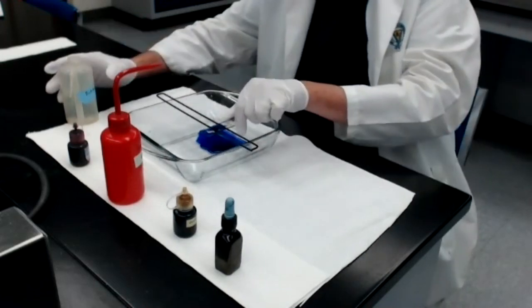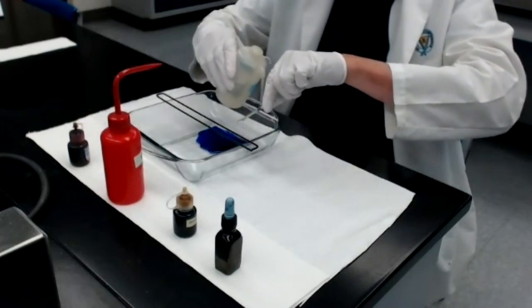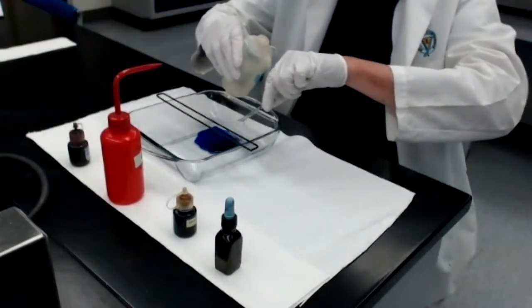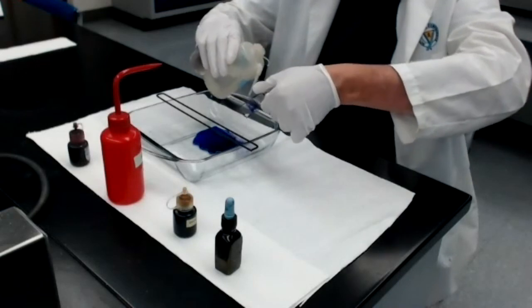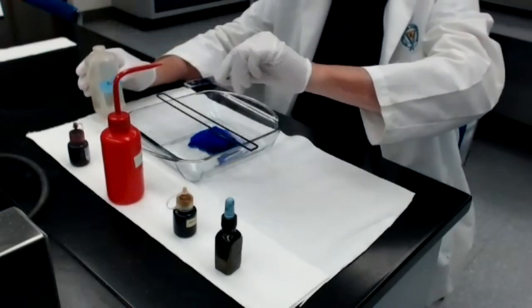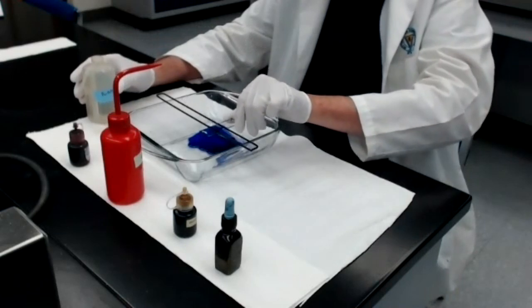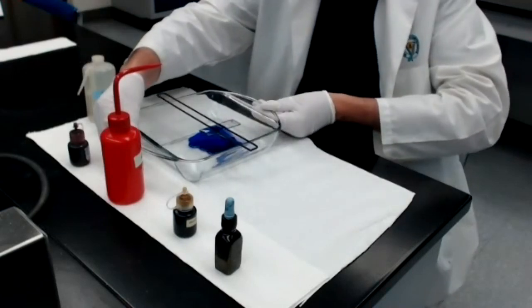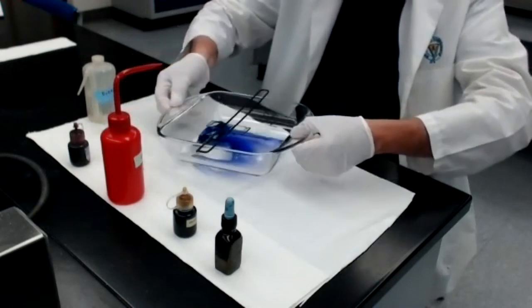I'm now going to take the slide. I'm going to wash off the gram iodine, top of the slide, lower surface of the slide, shake off the excess water. And now we come to the critical step. And I'm going to turn this staining rack around so it's a little easier for me to handle the slide.